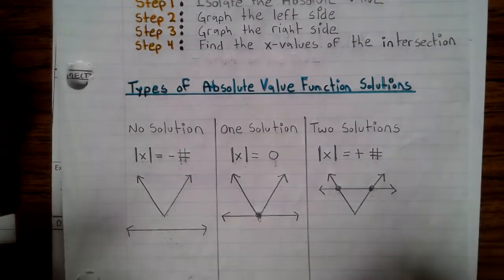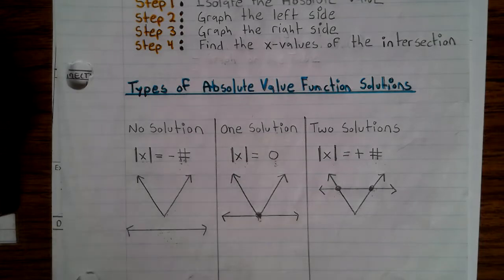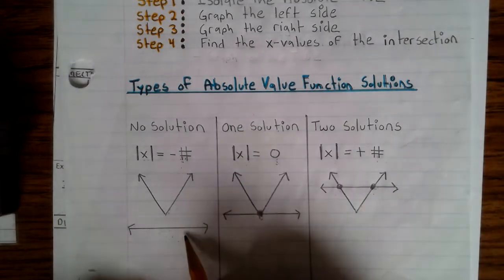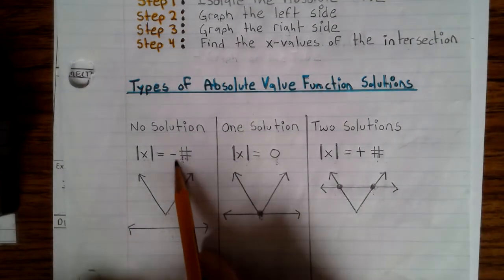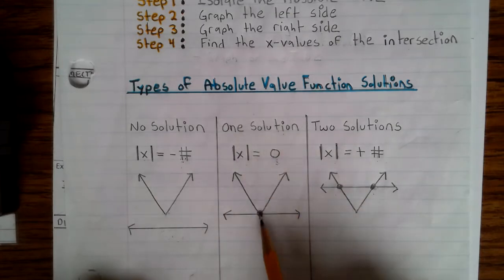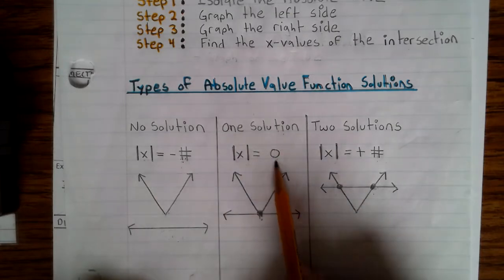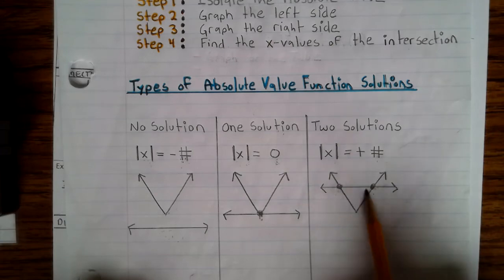Okay, types of absolute value function solutions. So it's no solution when there's no intersection and the absolute value of x equals a negative number. There's one solution when there's one intersection and the absolute value of x equals 0. There's two solutions when there's two intersections and the absolute value of x equals a positive number.